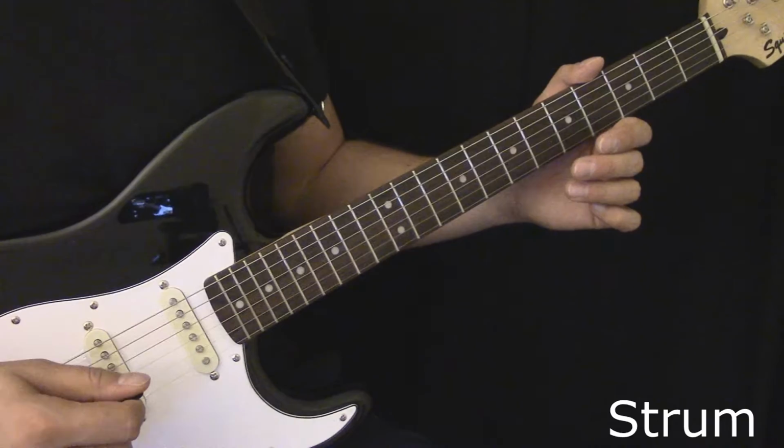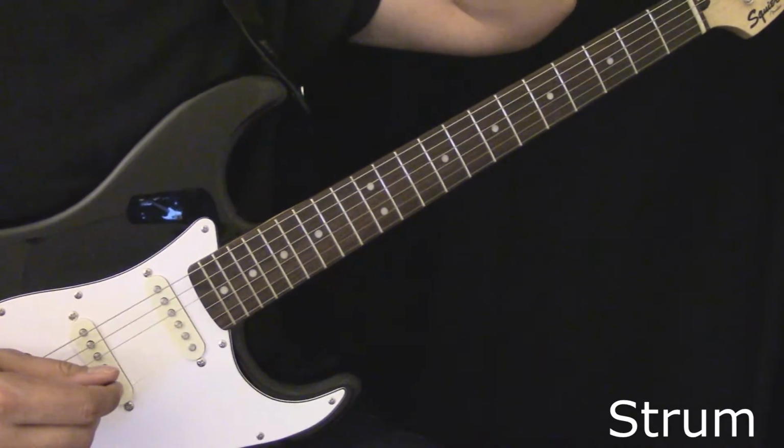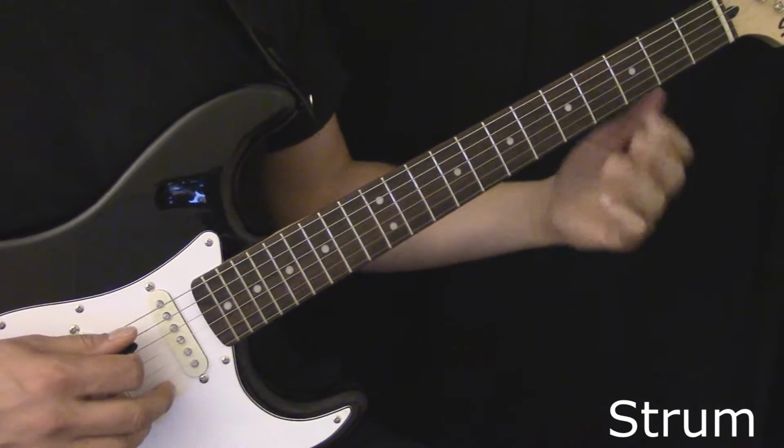Now let's look at some of the variations that occur as the song is actually performed. The first thing is the strum pattern.